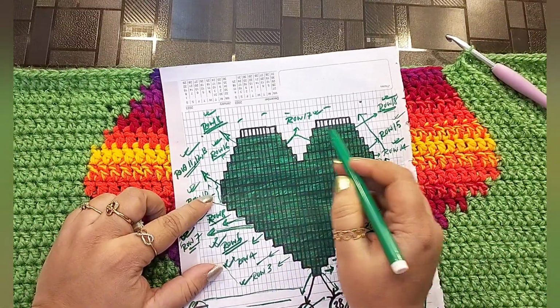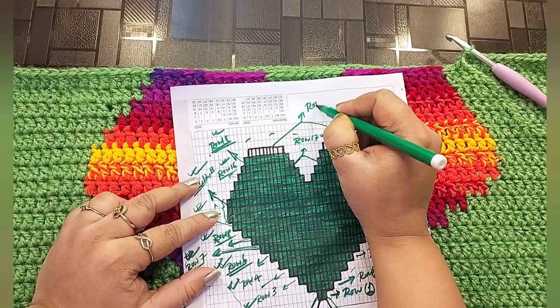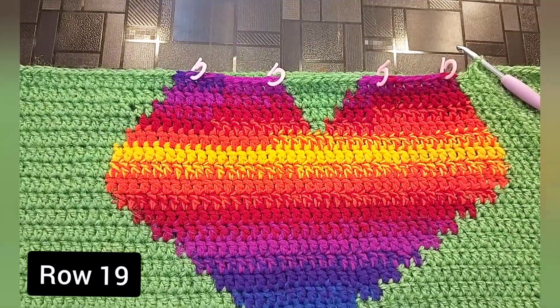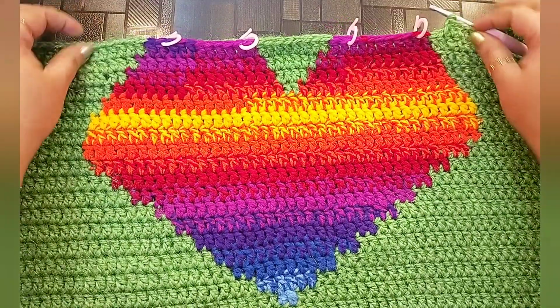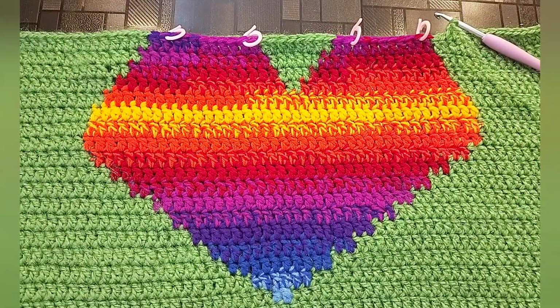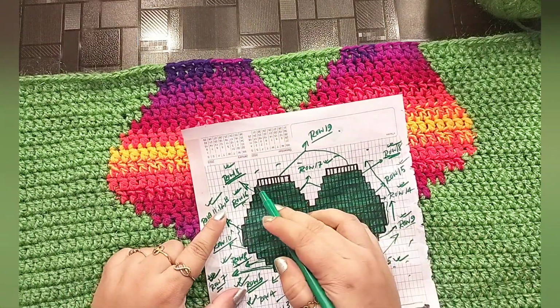Now move on to the last row of the heart part, which is row 19. See, the stitches have been marked. And this is how it looks after our last row, row 19.